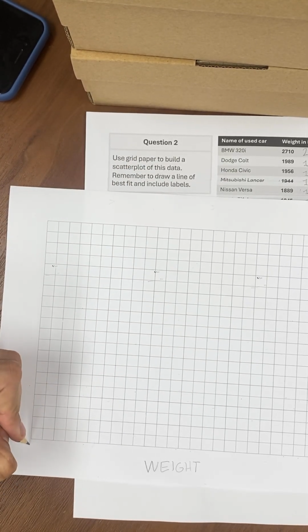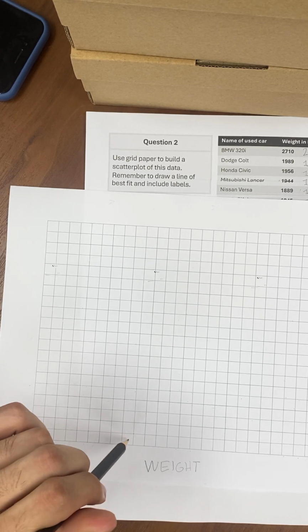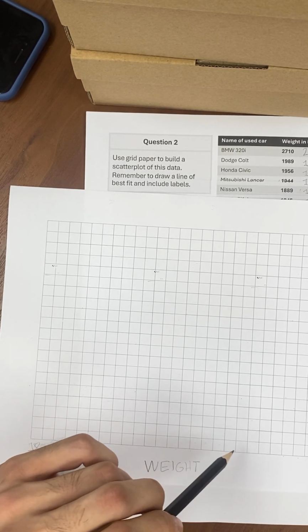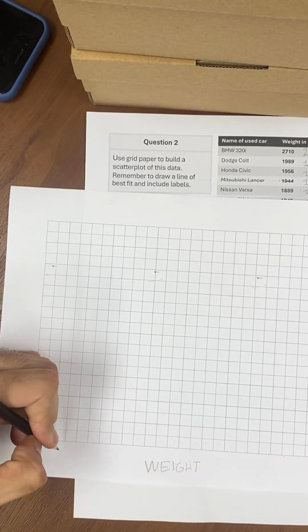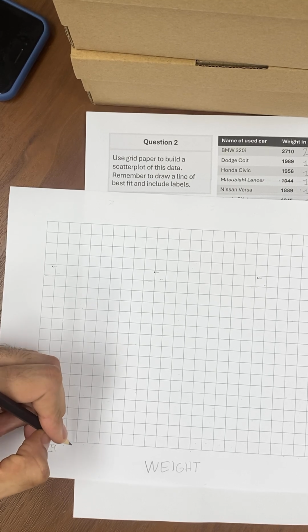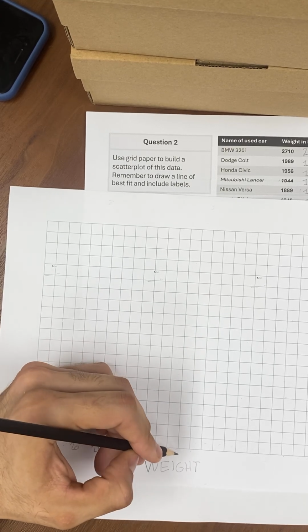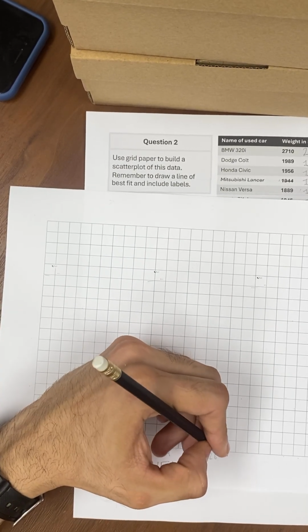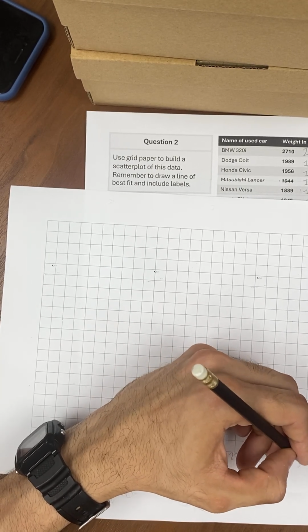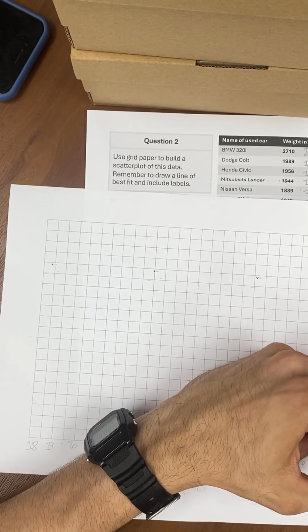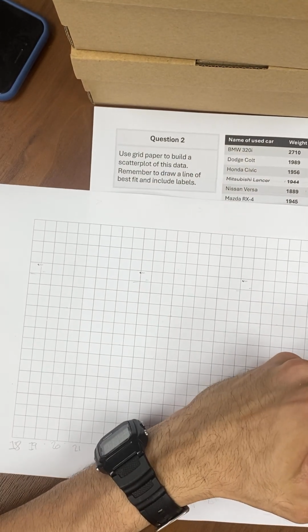I'm going to start at 18 here. 18, 19, 20, 21, 22, 23, 24, 25, 26, 27, 28, 29, 30, 31, 32, 33, and sadly, 34 will have to go on the outside.